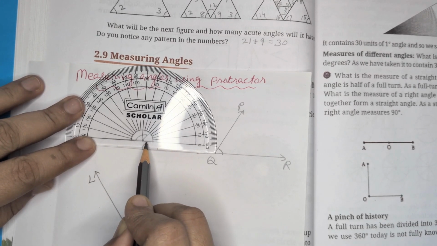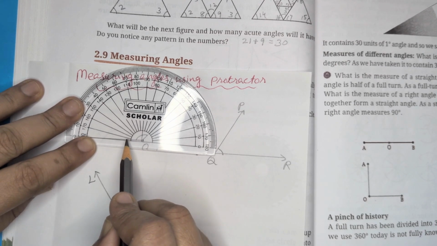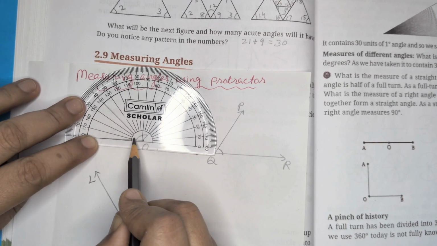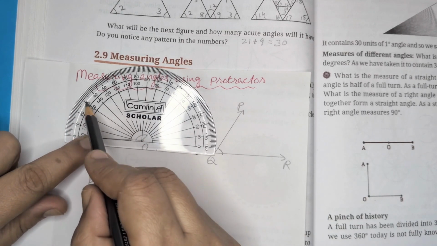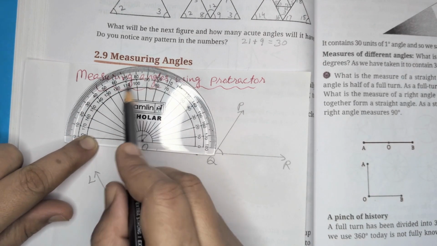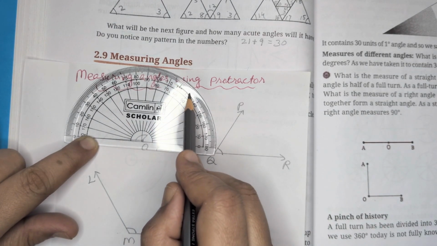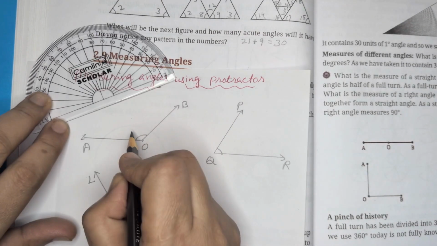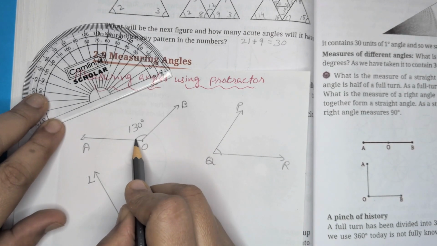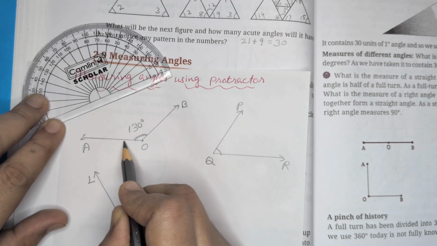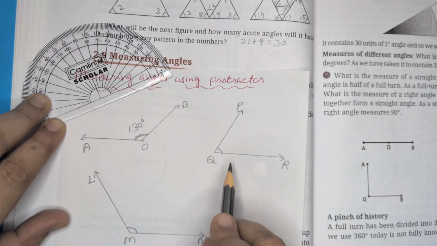Now we can see the measurement, and we have to start from this side. The line is going from here till there. So, 0, 10, 20, on the outer scale we start from 0 on this side. It is coming up to 130. We can write the measurement: 130 degrees. That is more than 90 degrees, so it is an obtuse angle.